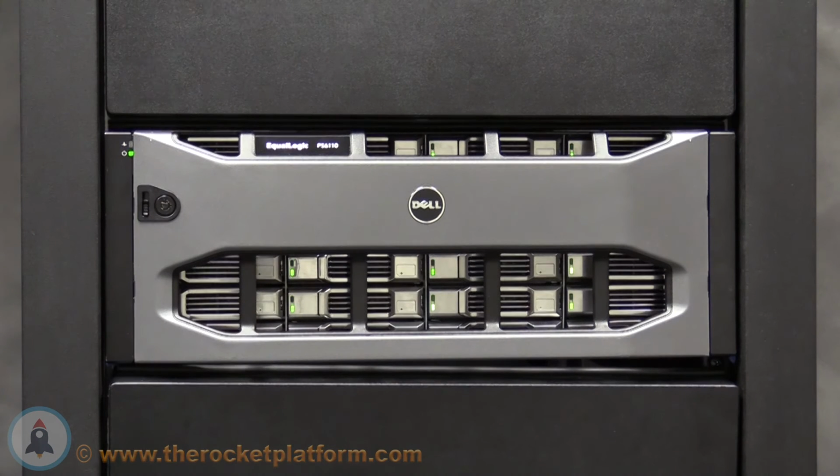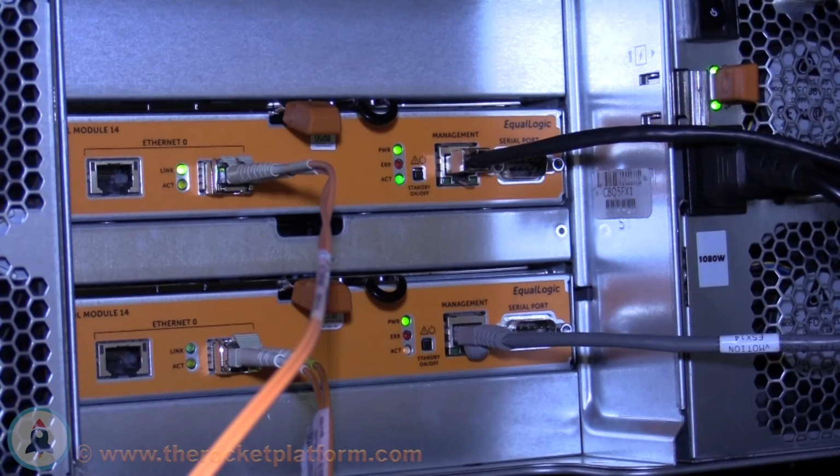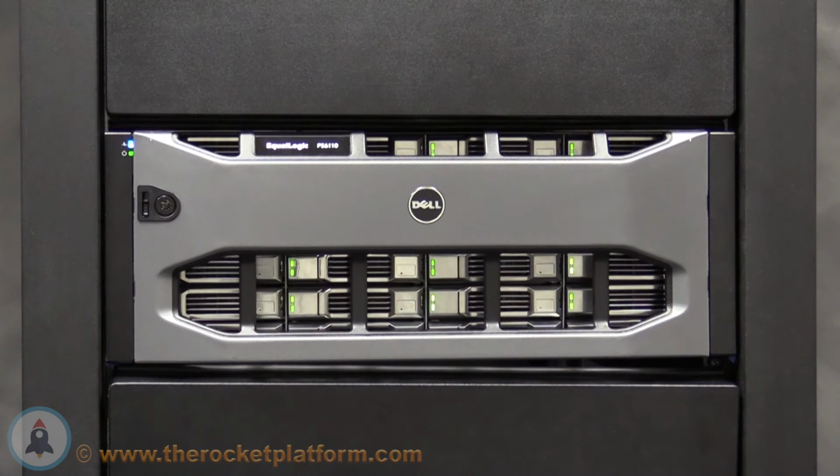Using the LED indication light you had turned on earlier, locate the array. The array will have every indication light on the machine flashing. Verify that this is the correct array using the service tag from the Group Manager. The service tag of the array should be located on a sticker in the rear of the array next to the controller slots. Once the array has been identified, you must turn off the indicator lights.